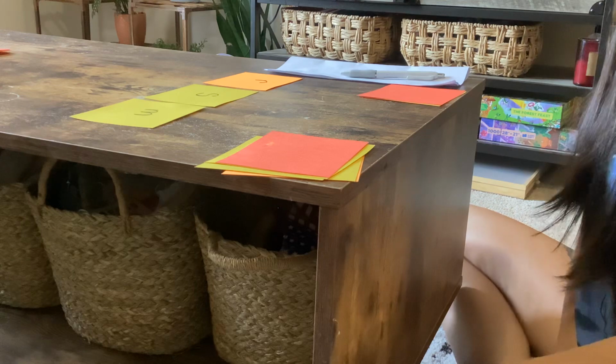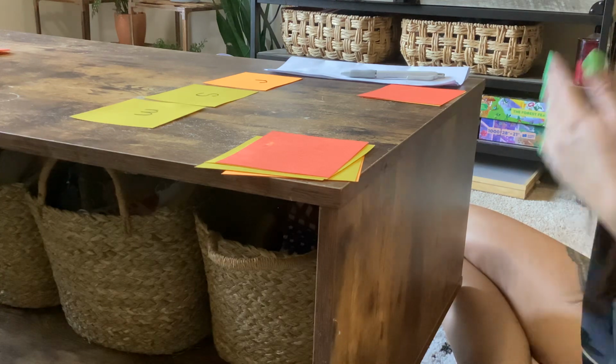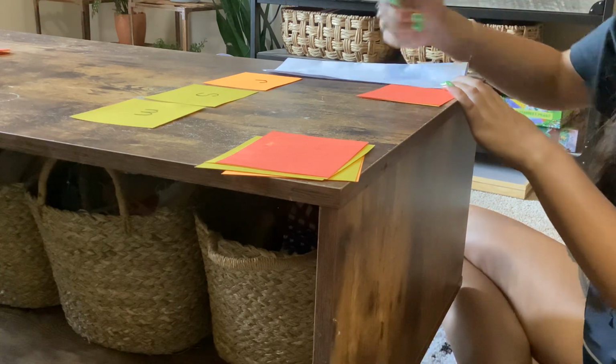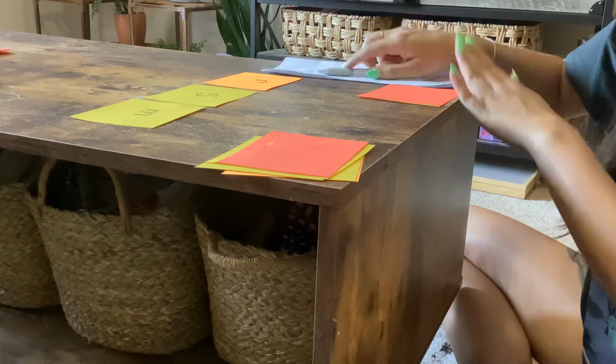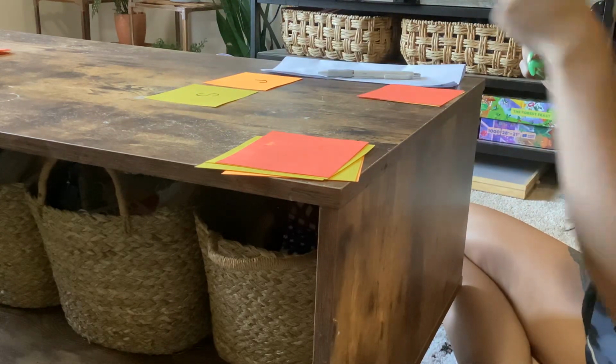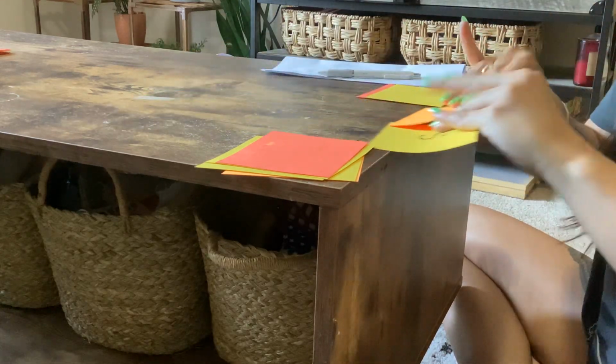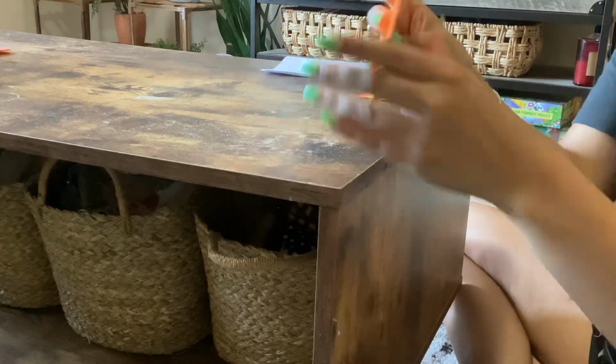Show me the letter M. Wait for their response. Mark it. Take the letter M, and then the other 2 that were not the correct answer, and put them back in.